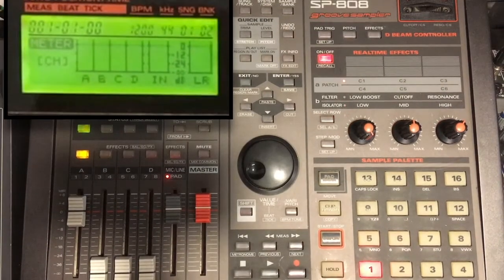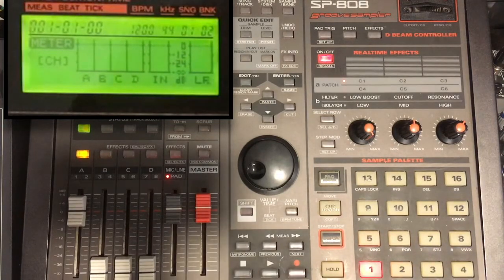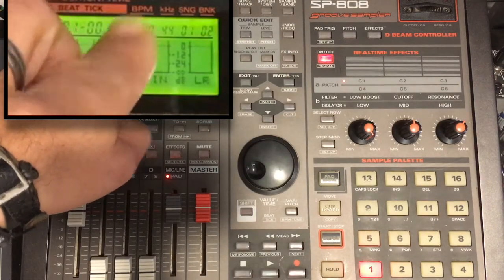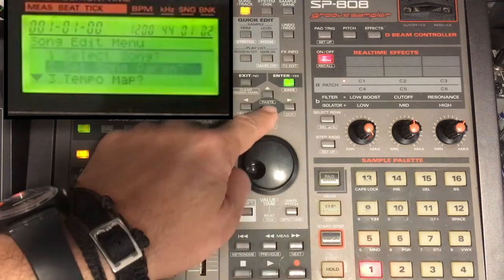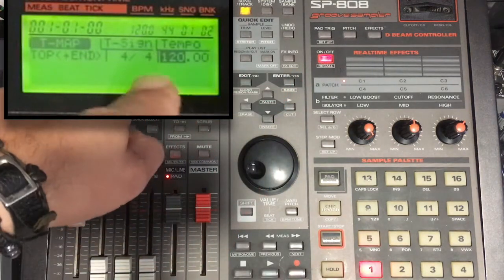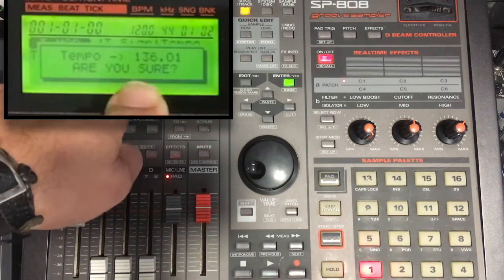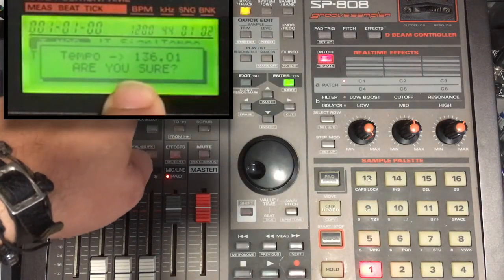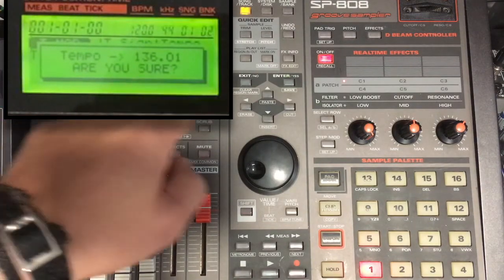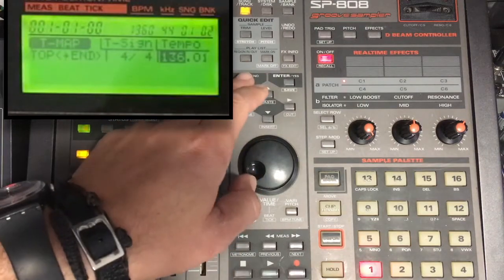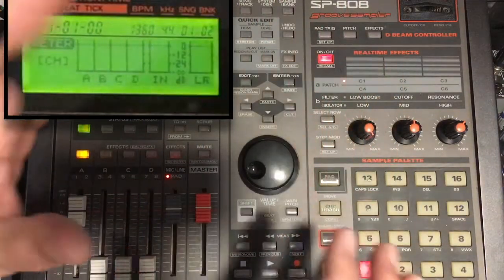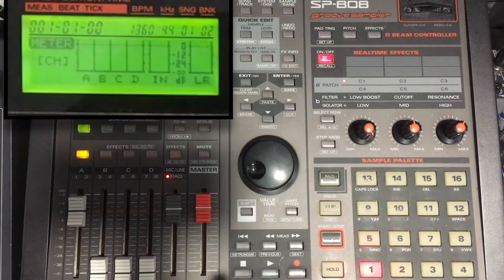So now I want to add effects to this sample and I want to have the samples on these pads. What I do first is, because I know it's 136 BPM, I will adjust my tempo map. So I go to Song, Tempo Map. I press this sample button, and it now asks if I want to change it to 136 and say yes. So now the BPM of the machine is based on this BPM. Why is this important? Well, I show you.